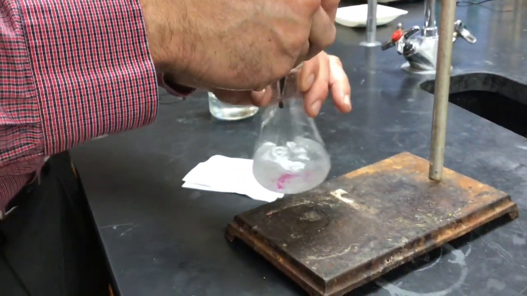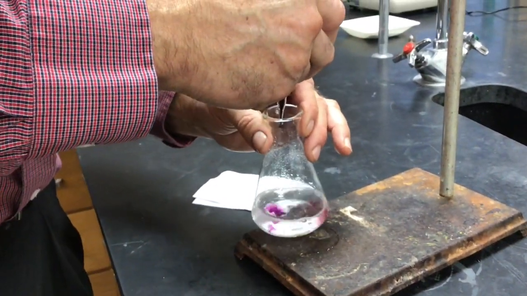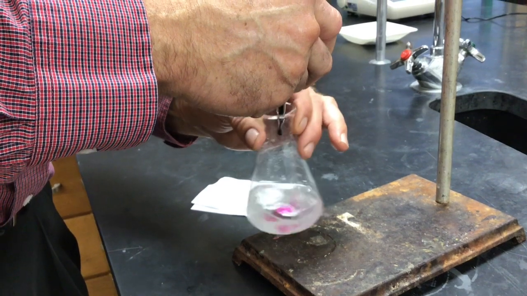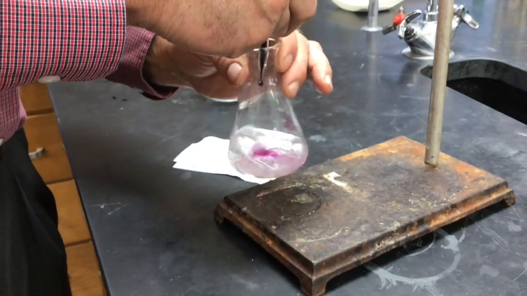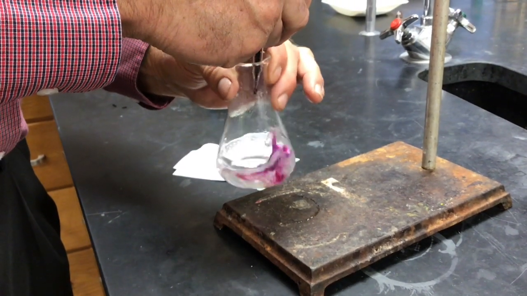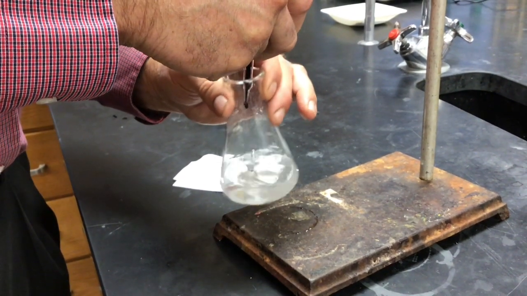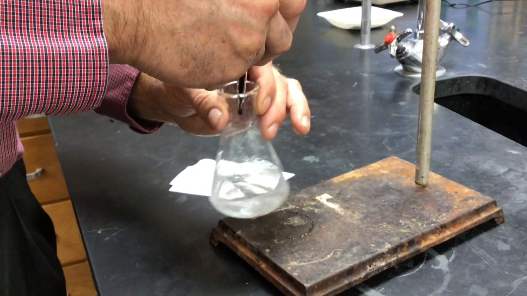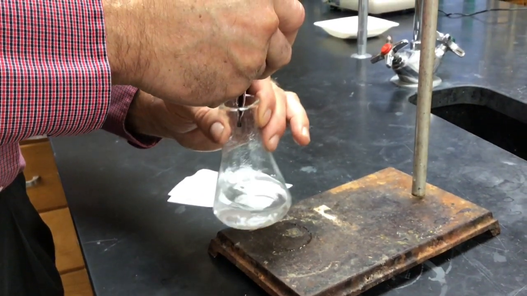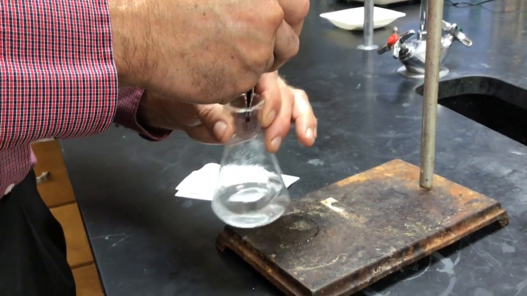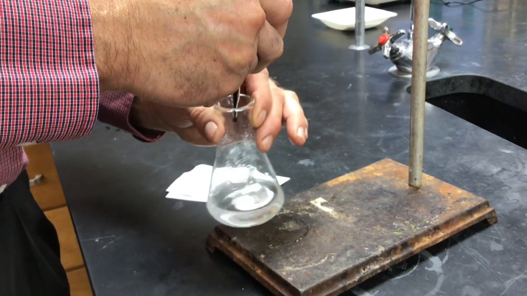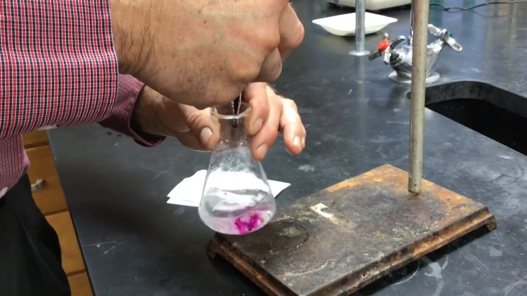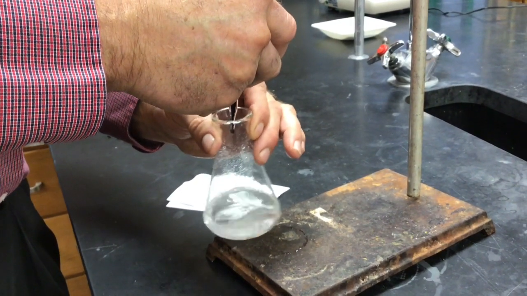Okay. About 45, I guess. This burette is touchy today, boy. You gotta be careful to just get one drop.